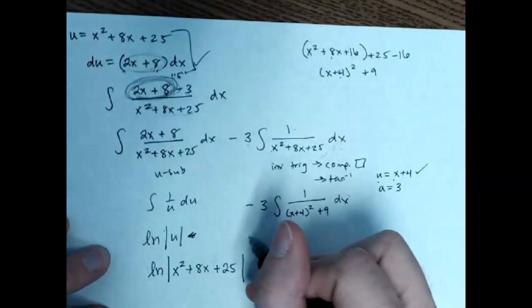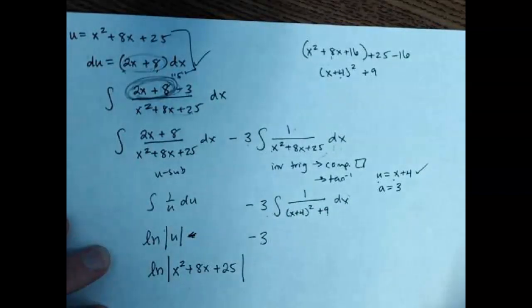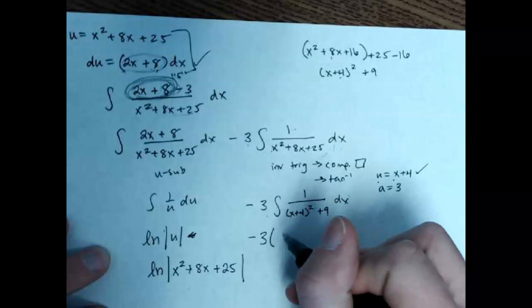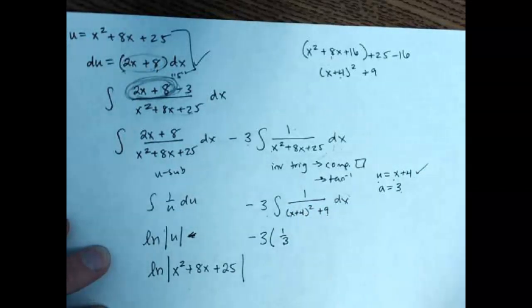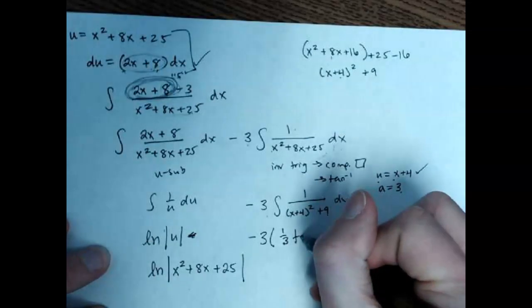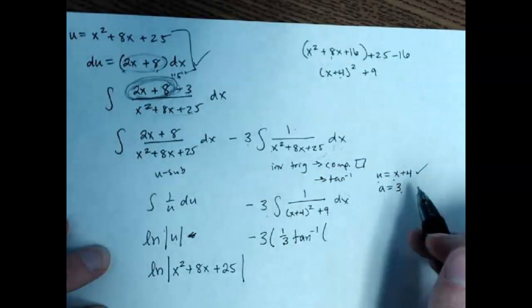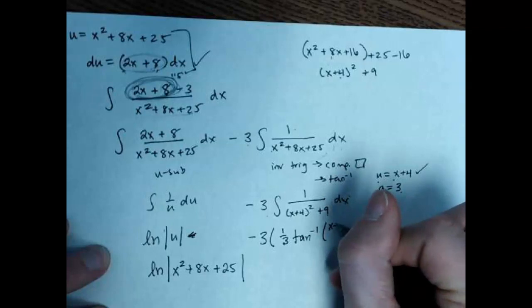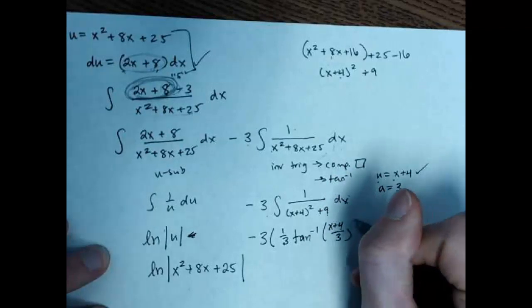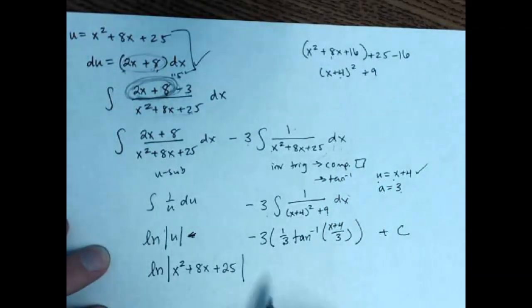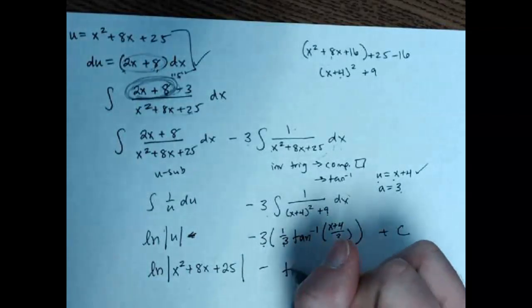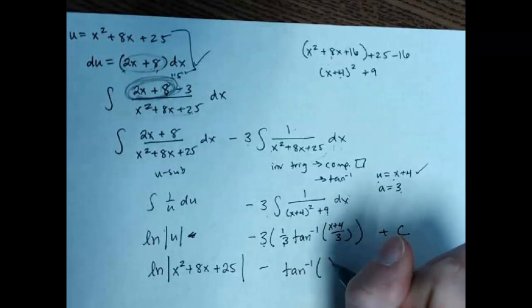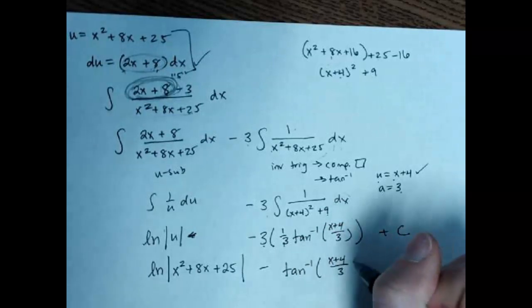Now, don't forget, we had this 3 coefficient that was already there. The inverse tan, you'd have the 1 over a, right? So I got that accounted for. I didn't need anything for the u sub. So I have the 1 over a inverse tan of u over a. So x plus 4 over 3. And then we'll put the plus c. And then look, the 3 and the 1/3 would end up canceling. And I'd have just minus your inverse tan of x plus 4 over 3 plus c.